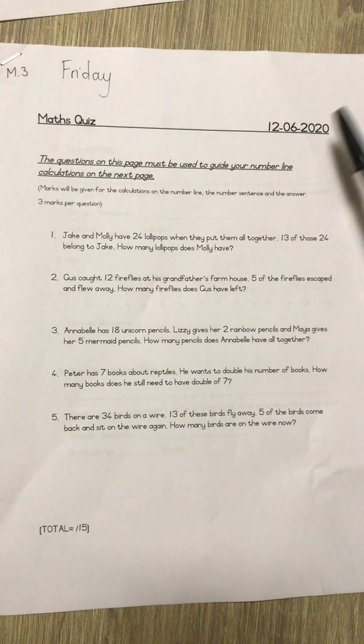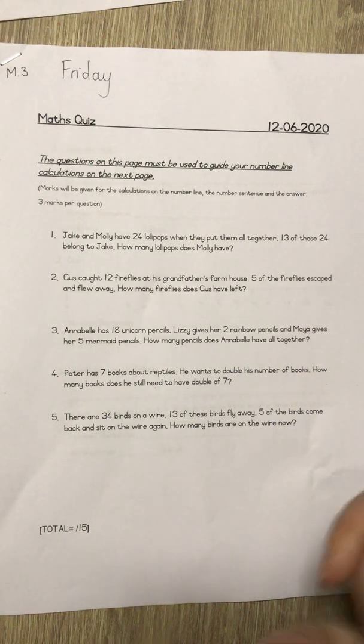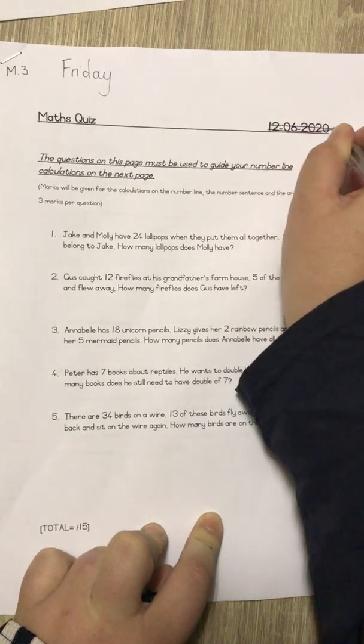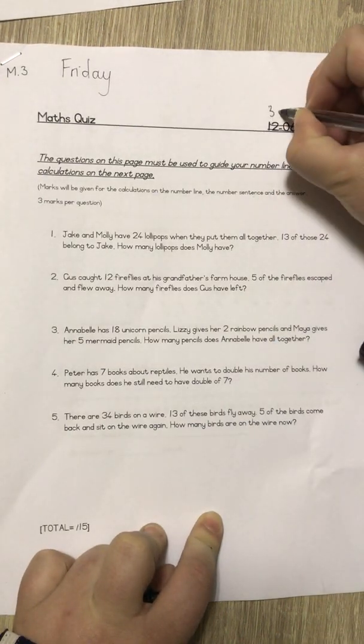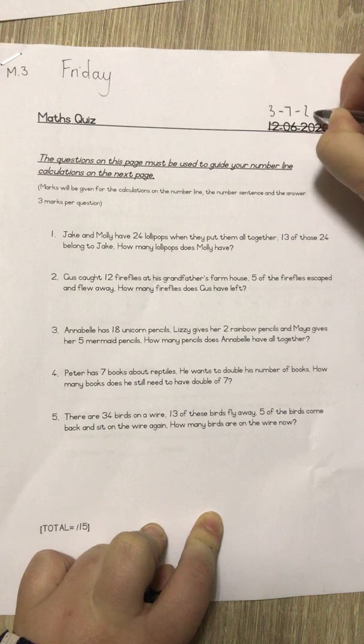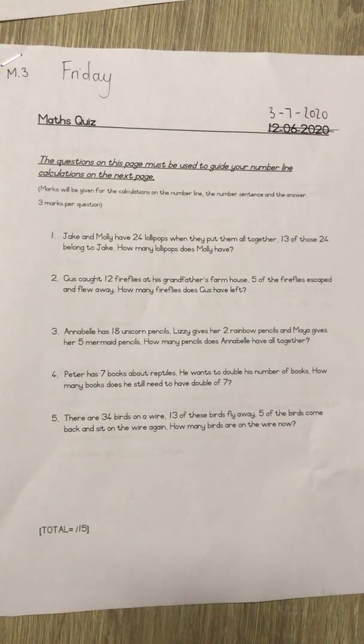Now, it does say the 12th of the 6th, that's not today's date. So I want you to cross that out and write 3-7-2020. So cross out the wrong date and write 3-7-2020.